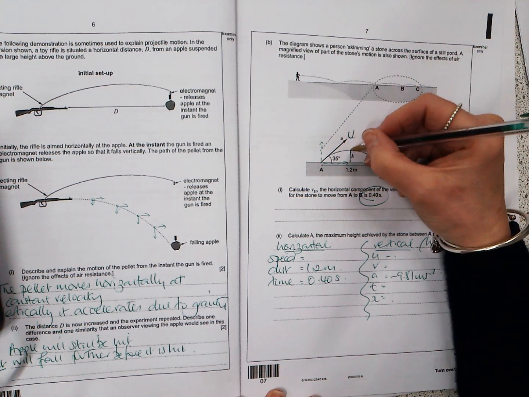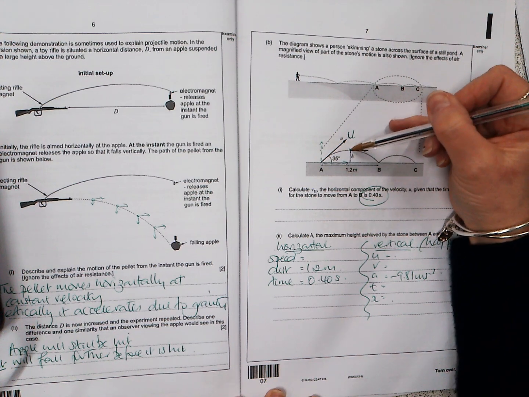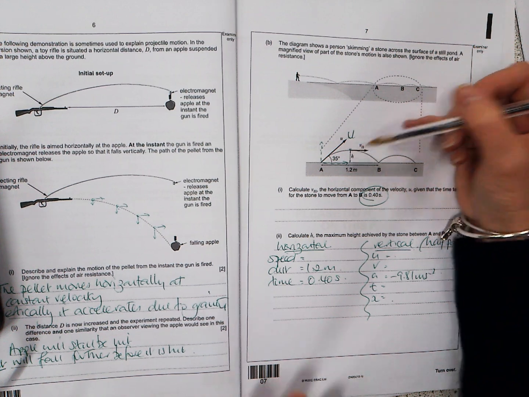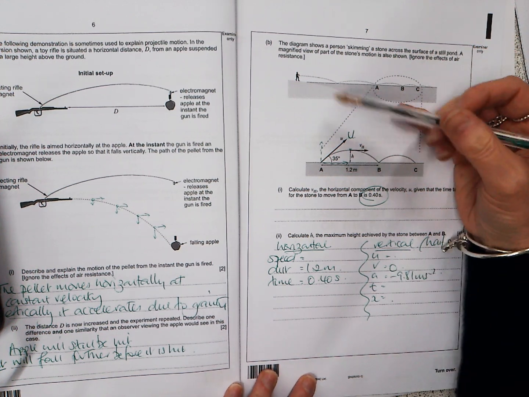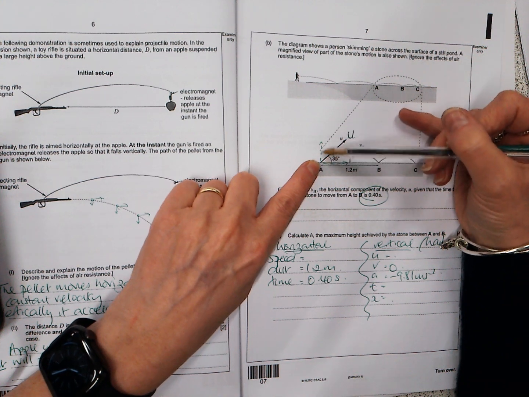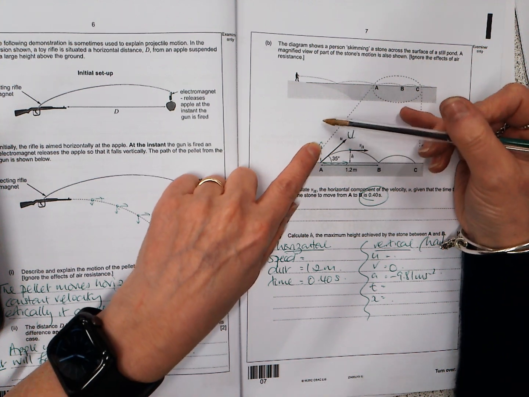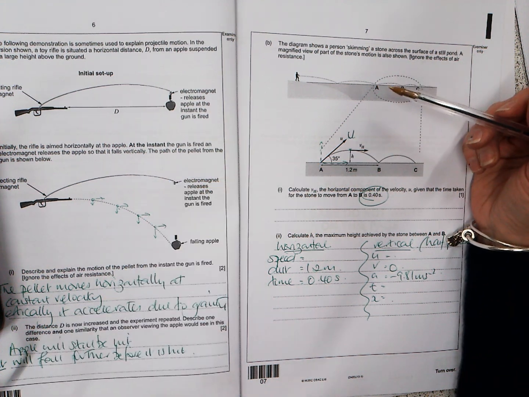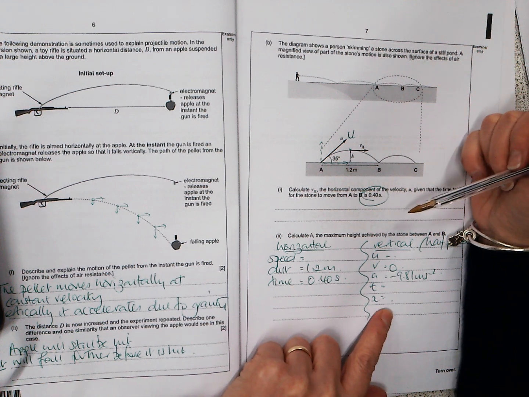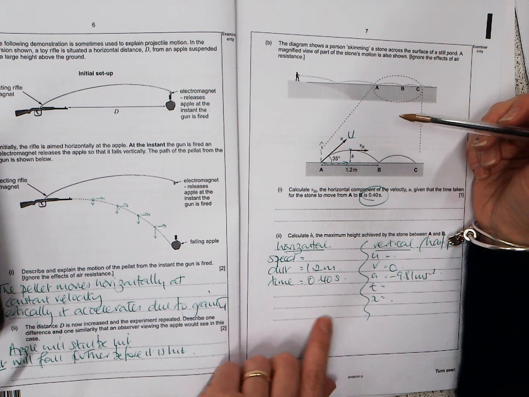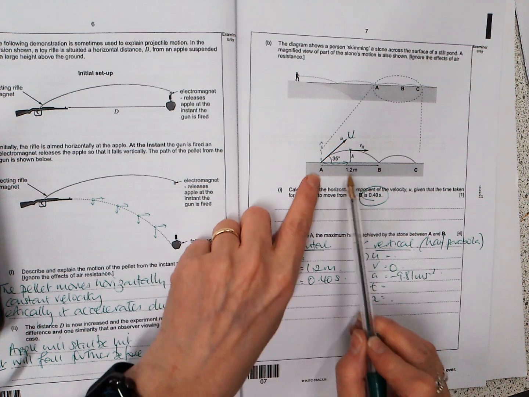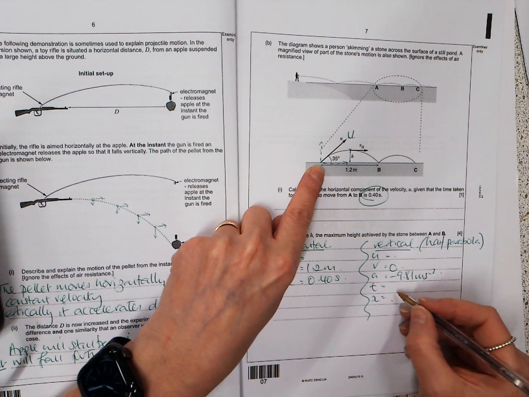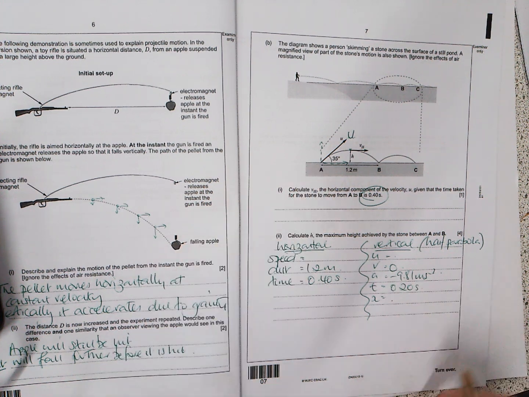At the top of that path, for a split second, the velocity v is going to be 0, and little u, we're going to call u the vertical component initially. We don't know that at this point. The height is what we're going to be asked to find, I imagine, and the time, well, if it takes 0.40 seconds to do the whole of that, the time for the first half of the parabola is just 0.20.